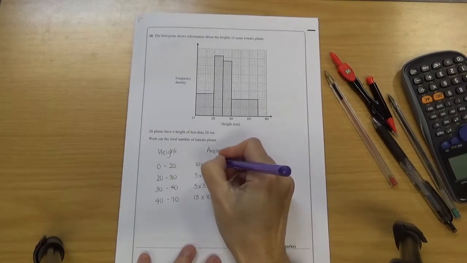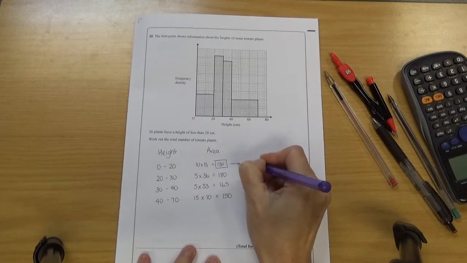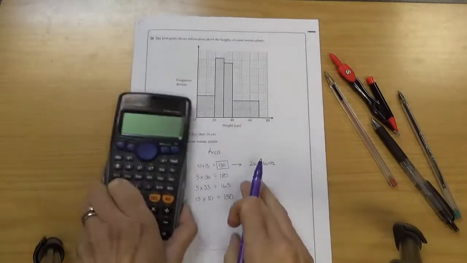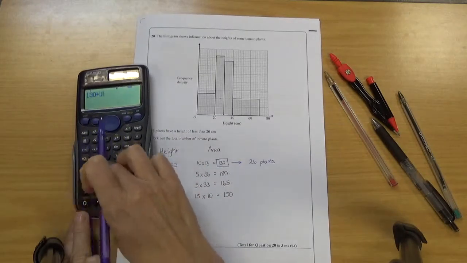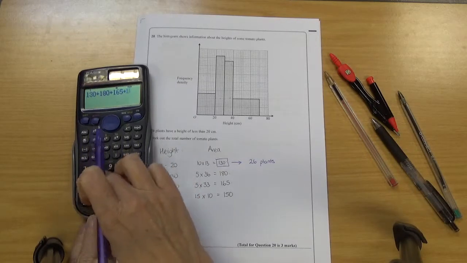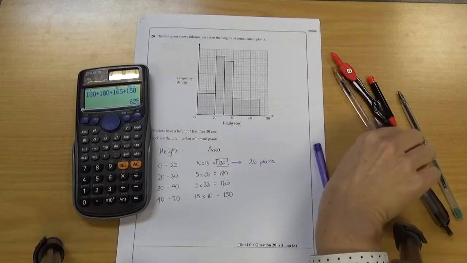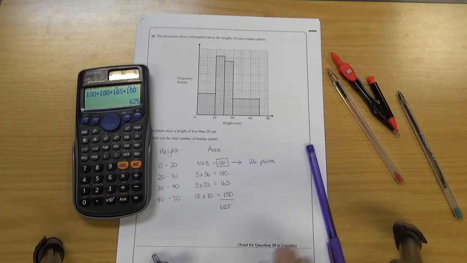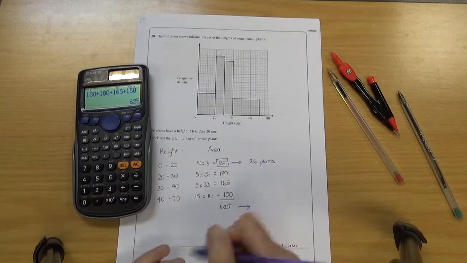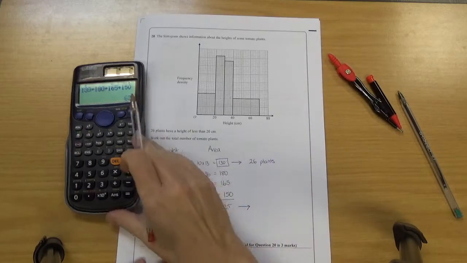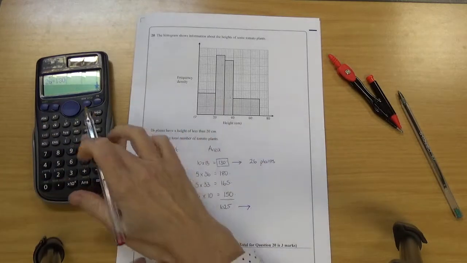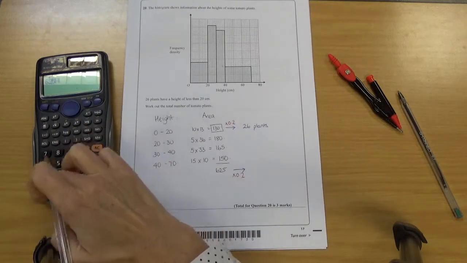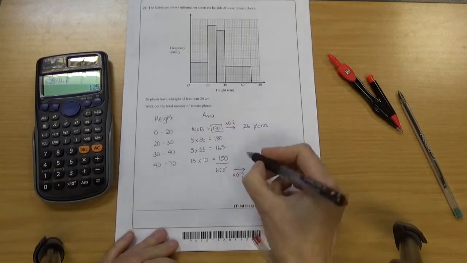So we have that an area of 130 represents 26 plants, because 26 plants are less than 20. Our total area is 625. And we need to work out how many plants that represents. So to go from 130 to 26, we've multiplied by 0.2. So let's do that to the total. And we get an answer of 125.